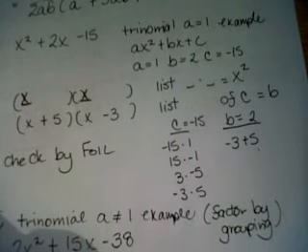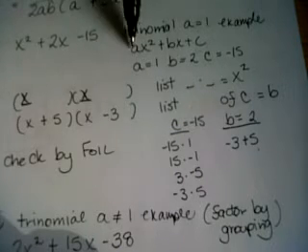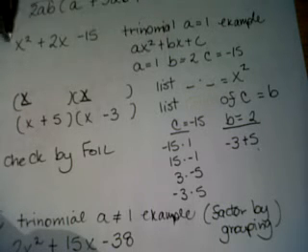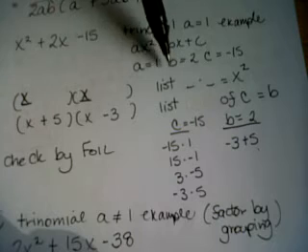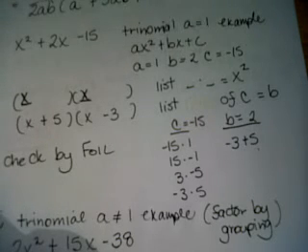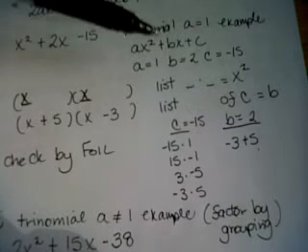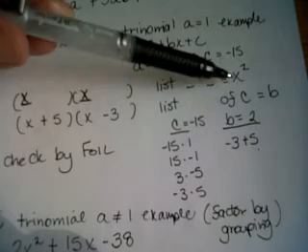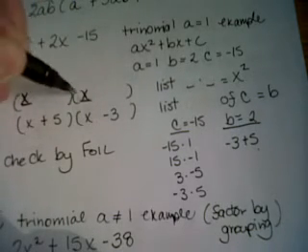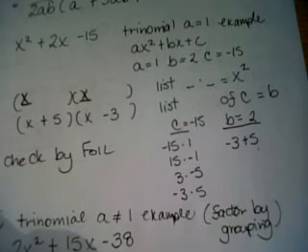So my next example is a trinomial, and the a value is equal to 1. Remember, we look at ax squared plus bx plus c, and in this case, my a value is equal to 1, my b value is equal to 2, and my c value is equal to negative 15. Well, when my a value equals 1, first I'm going to list what times what equals x squared? Well, that's easy. That's x times x. So I make my two parentheses with my binomials in them.